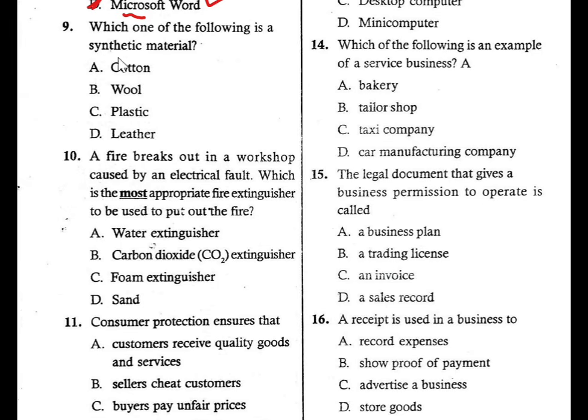Which one of the following is a synthetic material? So remember, grade 7, we have 2 types of material. We have natural and synthetic. So gani hapa ni synthetic? A, cotton, B, wool, C, plastic, D, leather. The synthetic means inamaanisha these material are made artificially in factories. So you have to make them. So gani hapa ni synthetic?